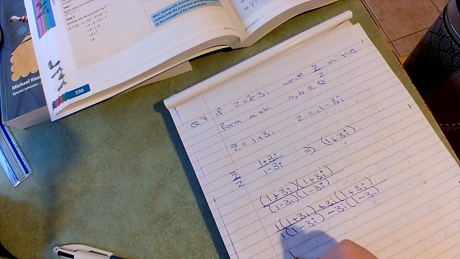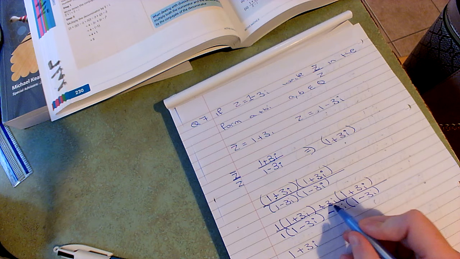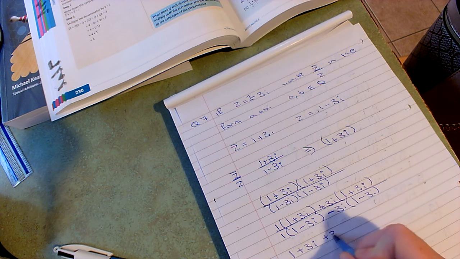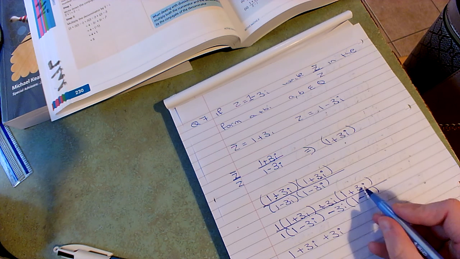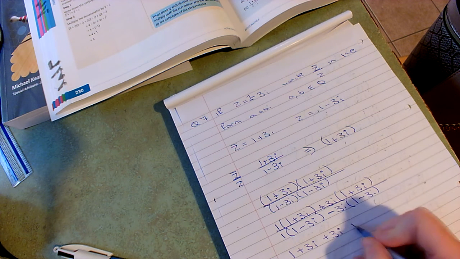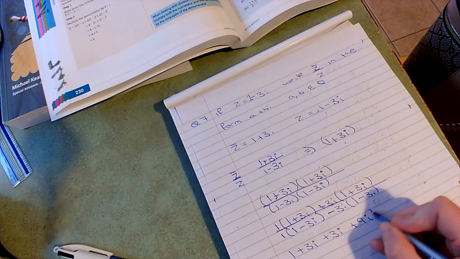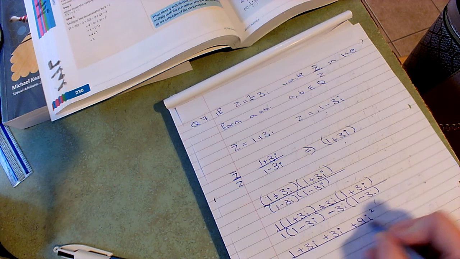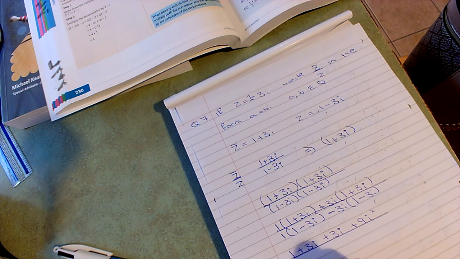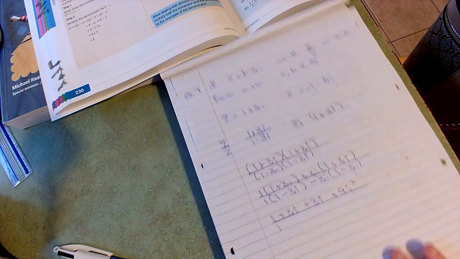1 times 1 will give me 1. 1 times 3i will give me plus 3i. Plus 3i times 1 will give me plus 3i. Plus 3i times plus 3i will give me plus 9i squared, all over 1 times 1 will give me 1.